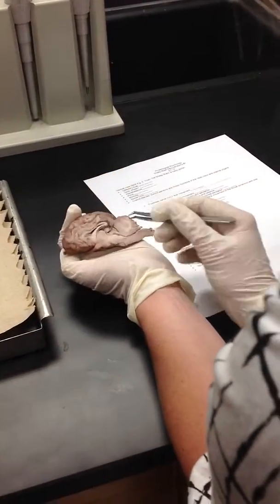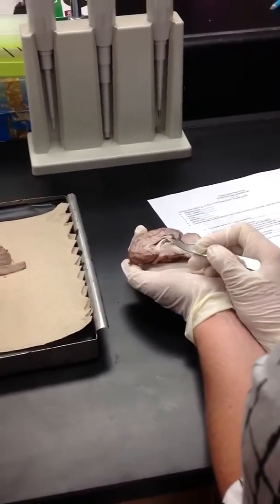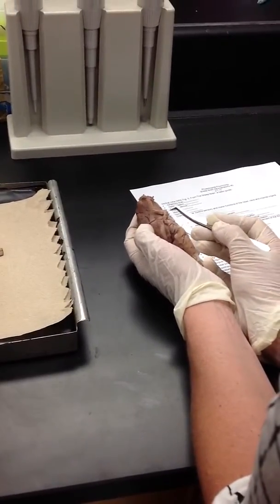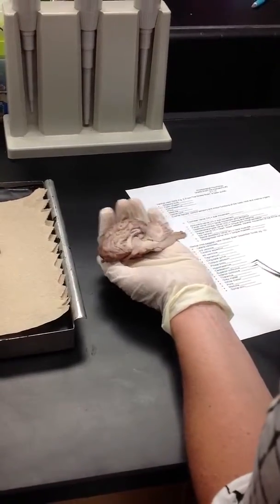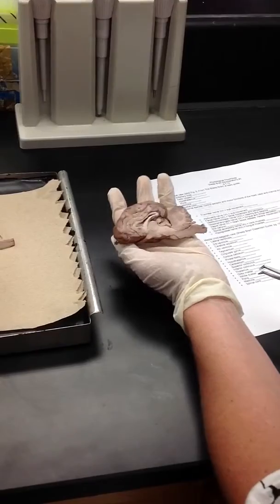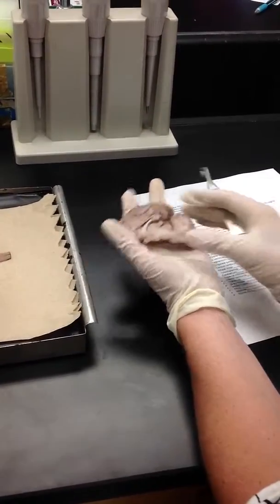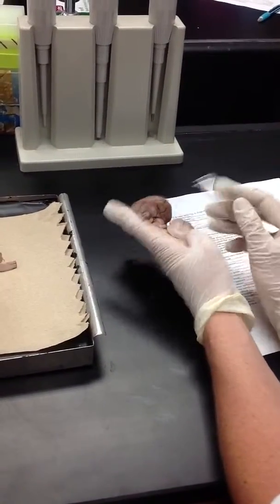This big round structure right here is the thalamus. And if you turn your brain over, you can see the hypothalamus, which is just behind the chiasm. The cerebellum is this whole thing here, and it has a nice example of white versus gray matter. And again, we have another view. The first time we looked at superior and inferior, we pulled it down this way.